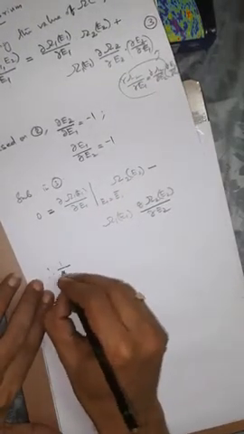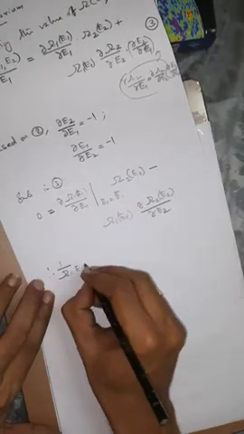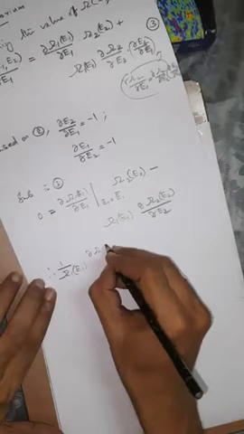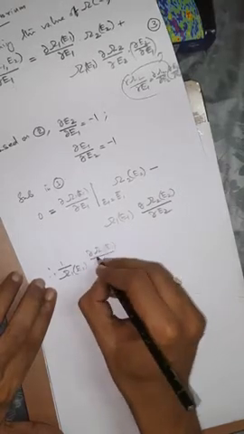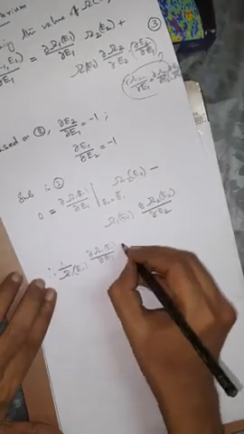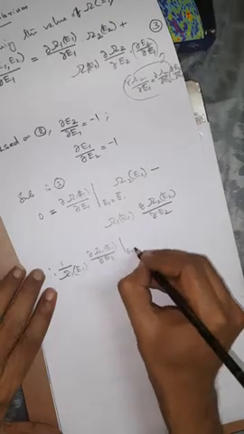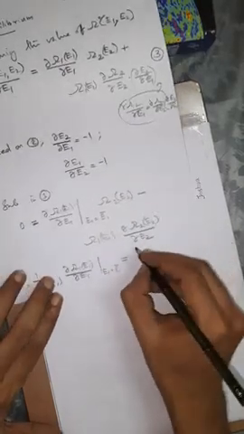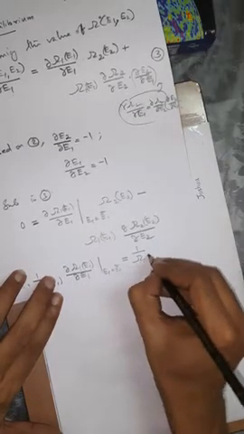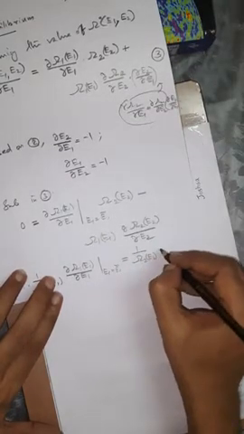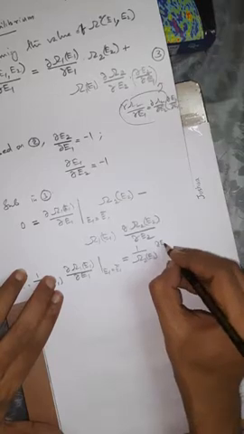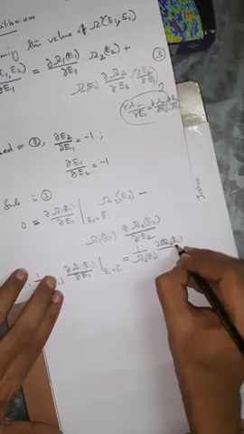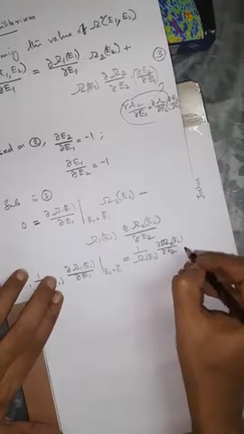1 by omega 1 E1 into dou of omega 1 E1 divided by dou E1 is equal to 1 by omega 2 E2 into dou of omega 2 E2 divided by dou E2.